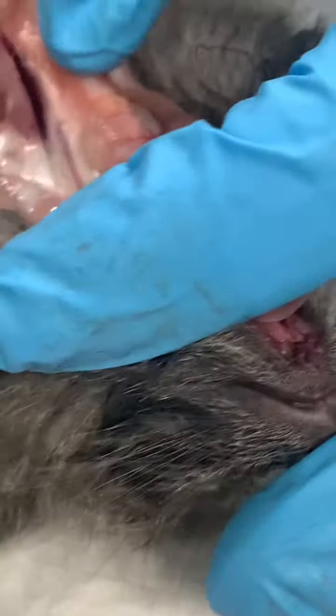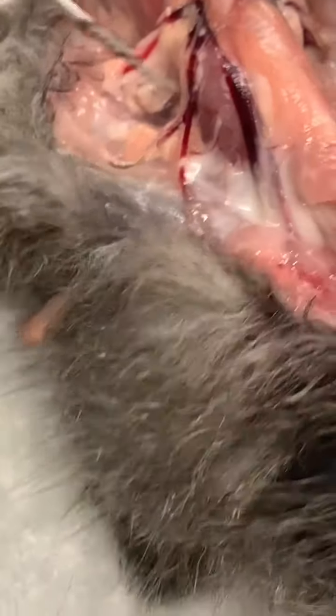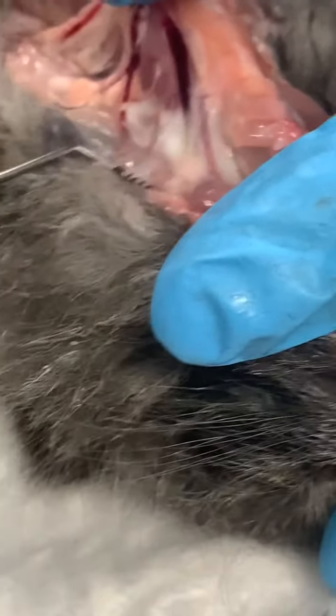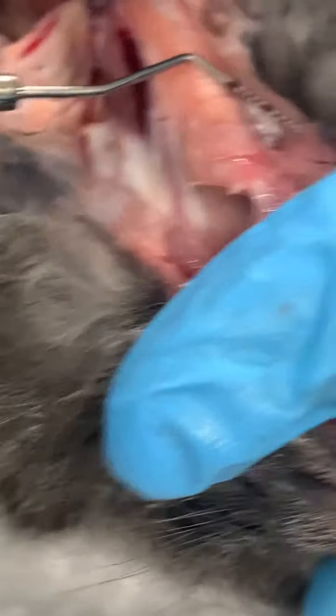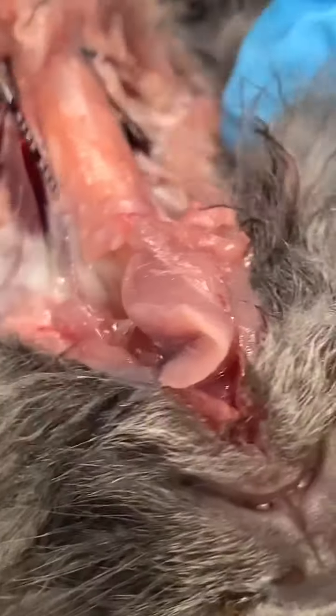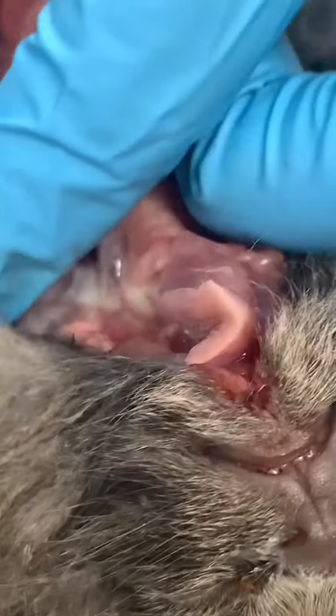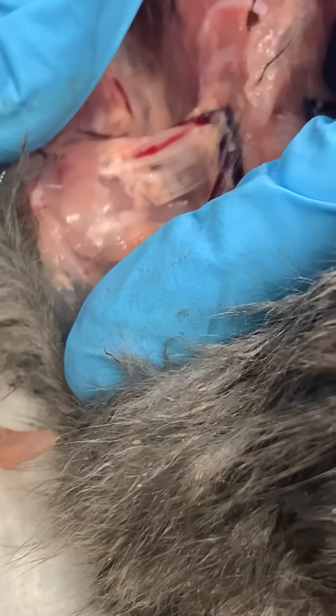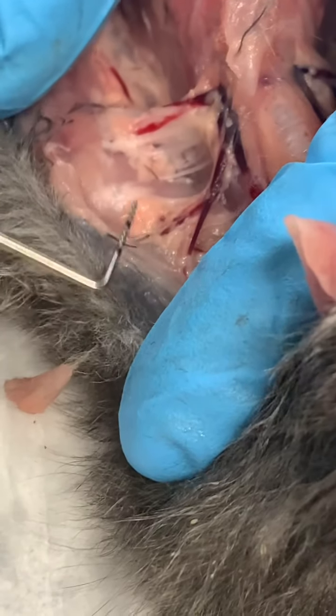And then as far as lymph nodes, our mandibular are these structures right here. Our superficial cervical lymph nodes, there's one there.